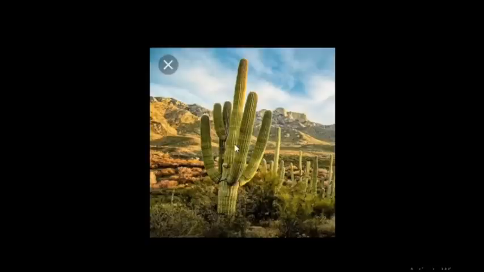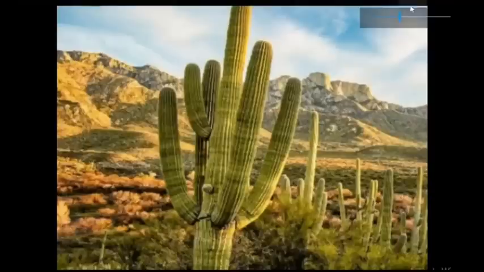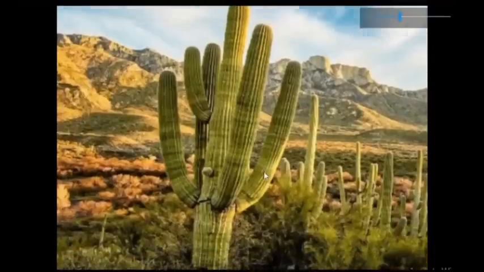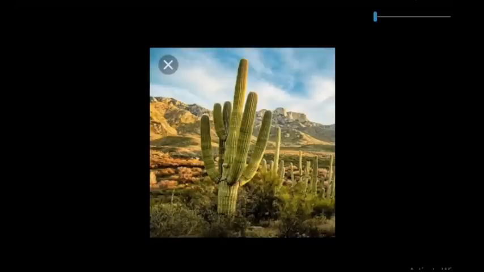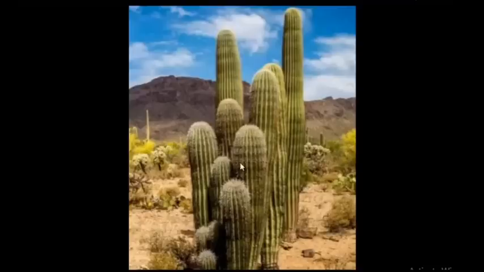You can see this is another species of another cactus. You can see the species here. This is another species. So there are so many examples of them. You can see this is another species of the cactus. We have so many examples of this species. This is another species here. You can see it. So those are different types of cactus.